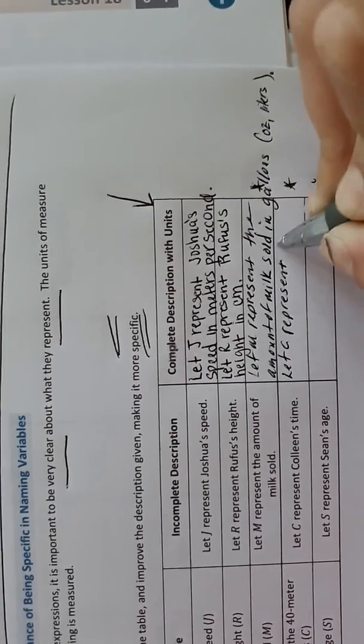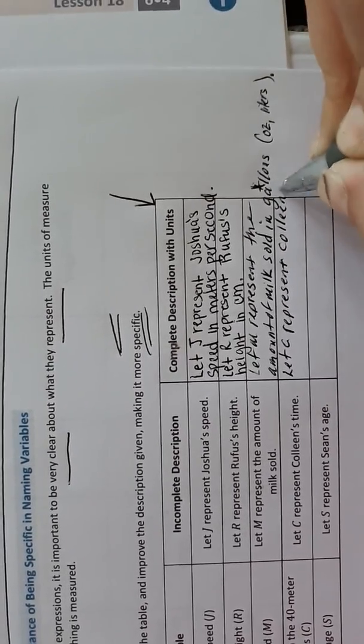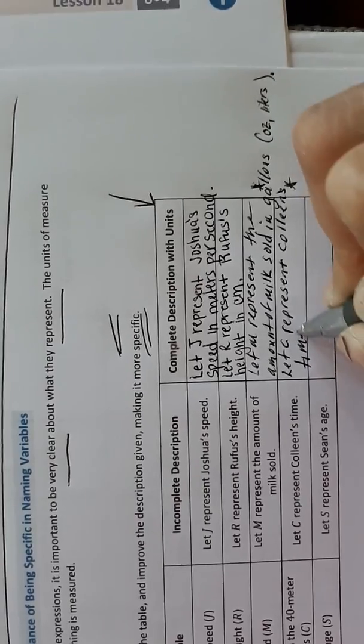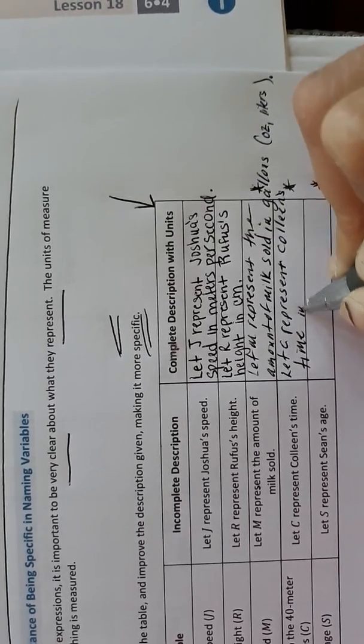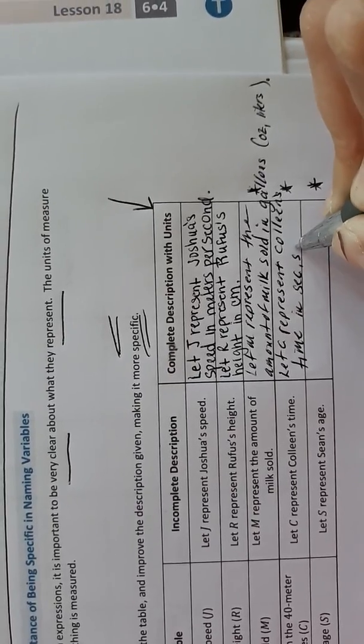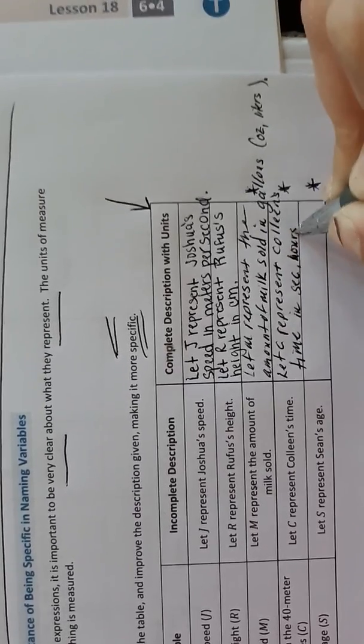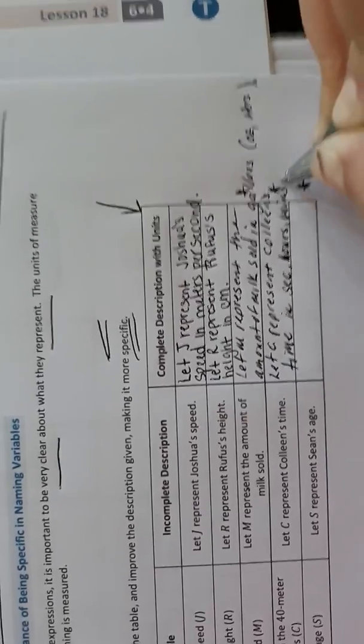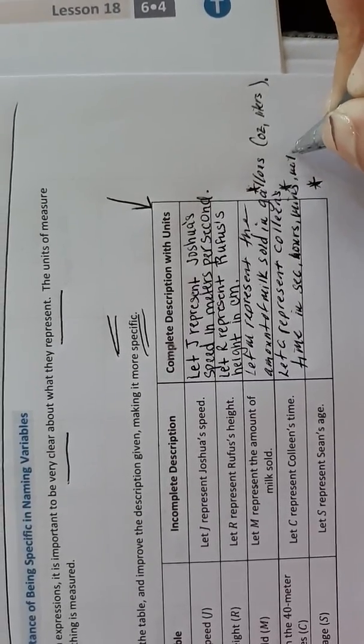Let C represent Colleen's time. Well, how do we measure time? We could do seconds, we can do hours, we can do minutes, we can do milliseconds. Anything would work, okay?